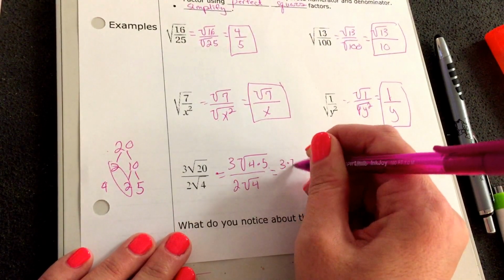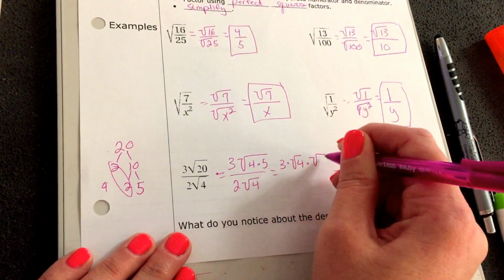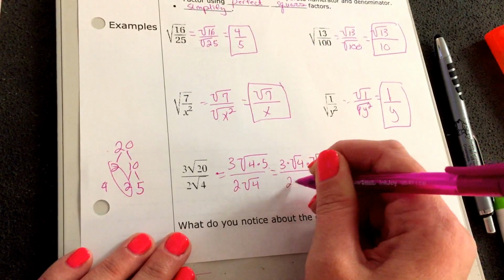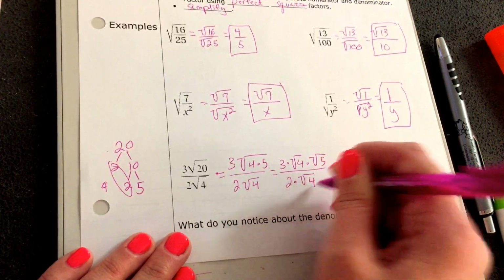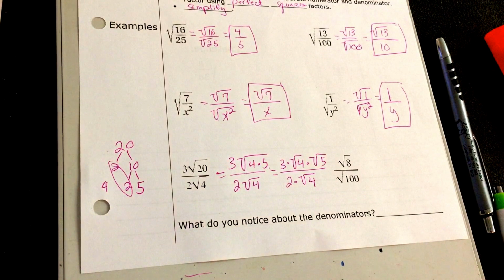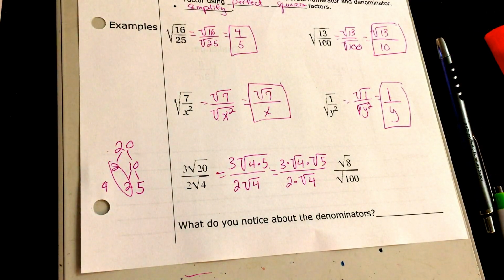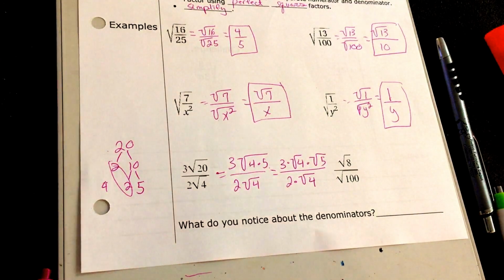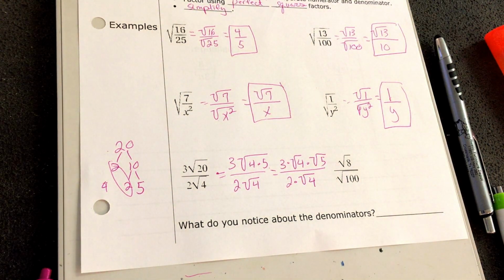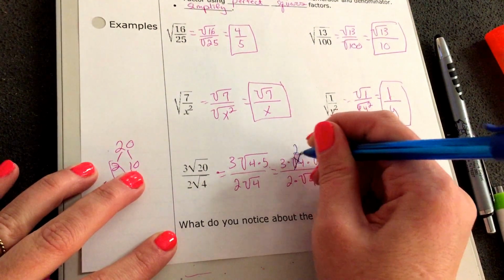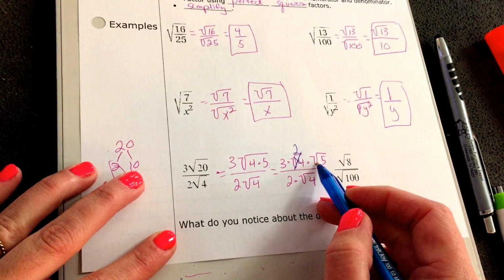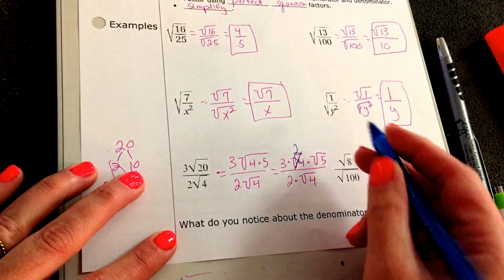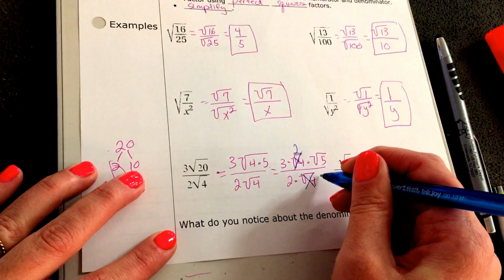So let's separate this out. All right. I can't do anything with my 3. Can I do something with the square root of 4? Yes. What does it become? 2. That becomes 2. Can I do anything with the square root of 5? Can I do anything with the square root of 4? Yes. What does it do?